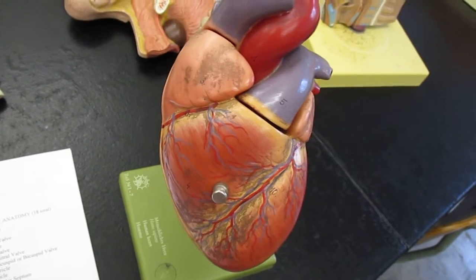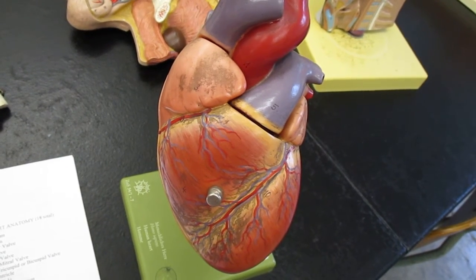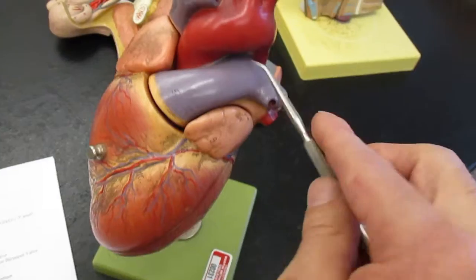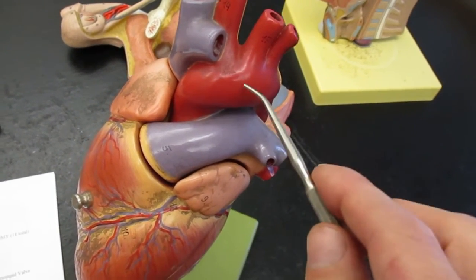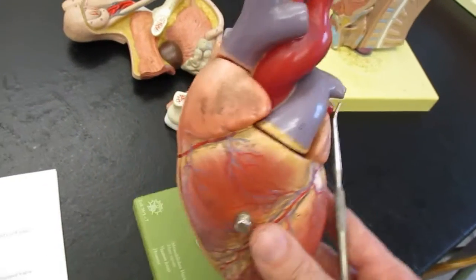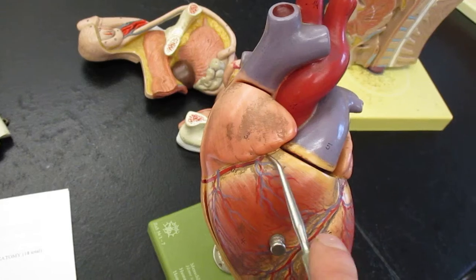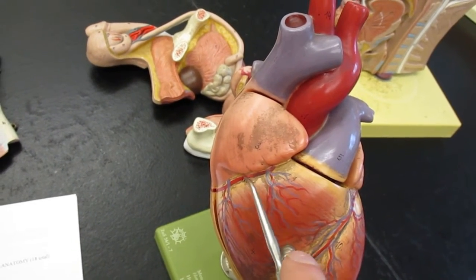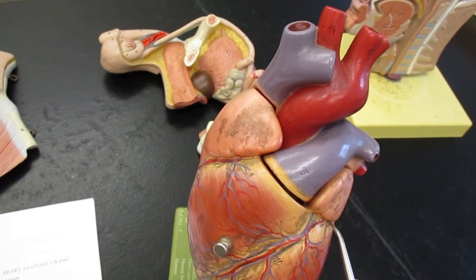What else do we have? We have the ligamentum arteriosum. This used to be a shunt or a bypass between the pulmonary trunk and your aorta. Okay? You have your coronary arteries, which are coming off of your aorta. So you have your right coronary artery, and then you have your left coronary artery right here.